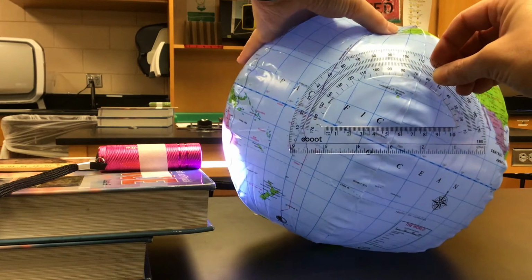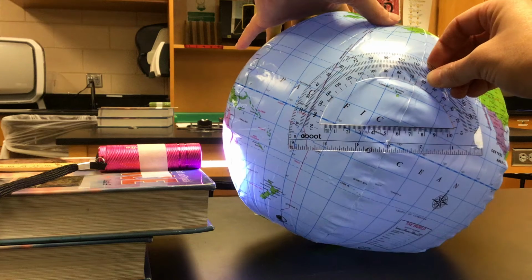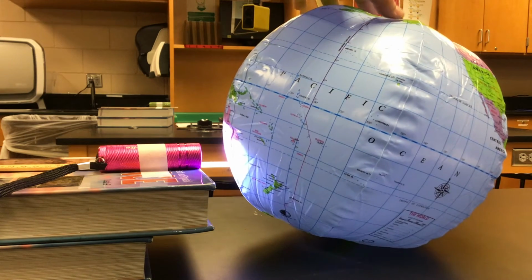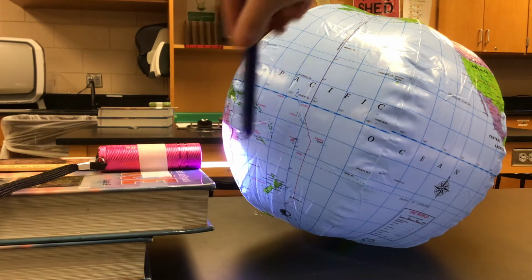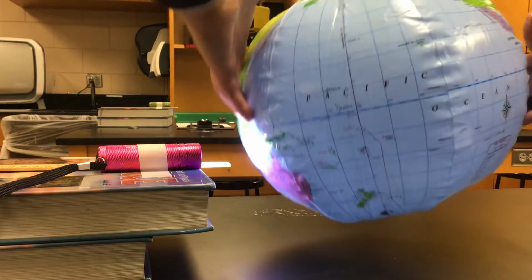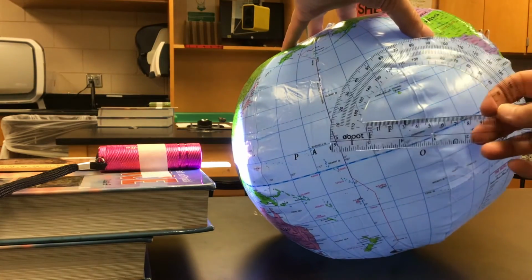So I want this to be horizontal. I'm looking right about there. Now that I have it tilted away, I want to recognize where that light is hitting. I want to draw that on my data table, right? And then the last one, same thing. I'm using that 113, but now I'm tilted towards the sun, which of course is our flashlight in this example.